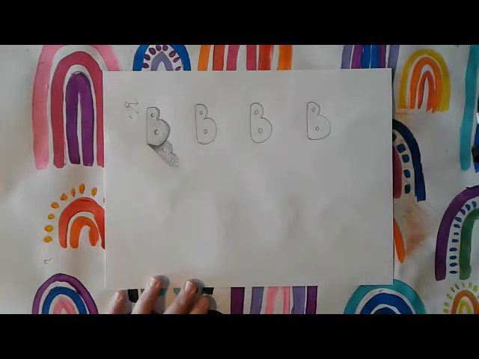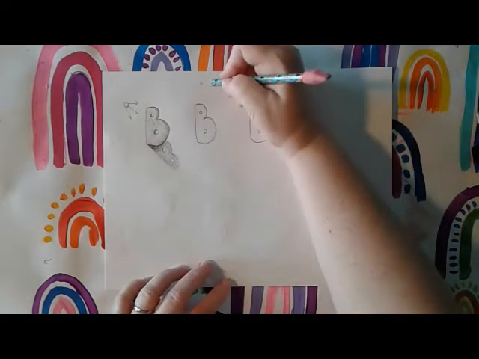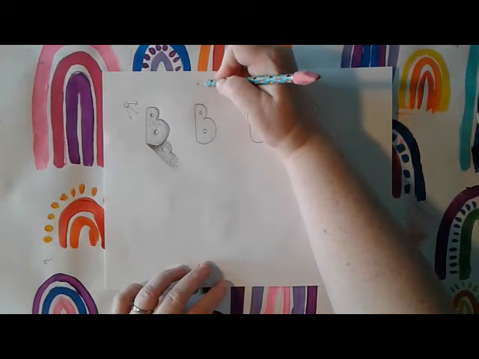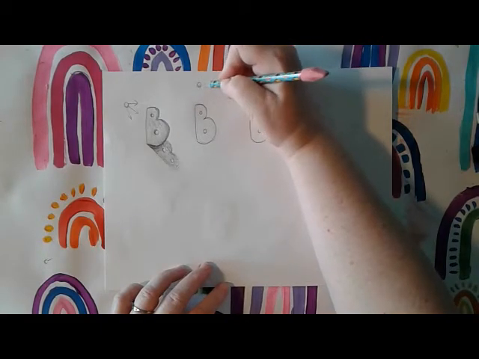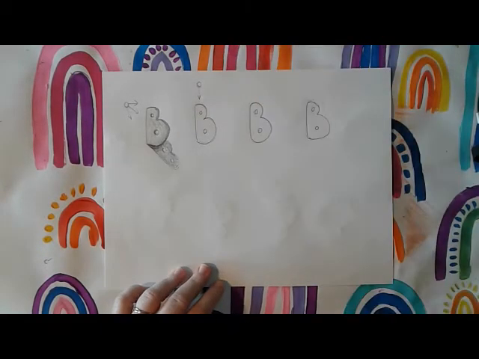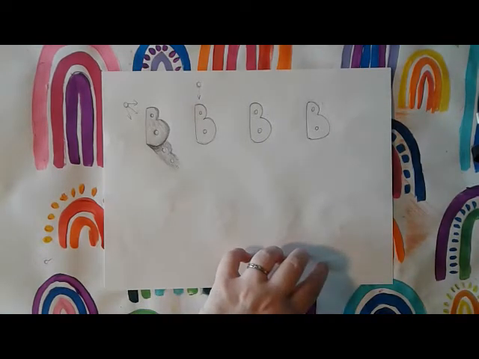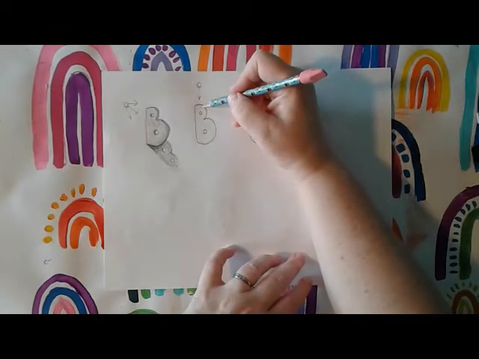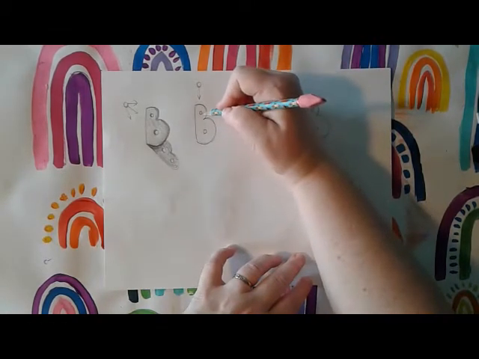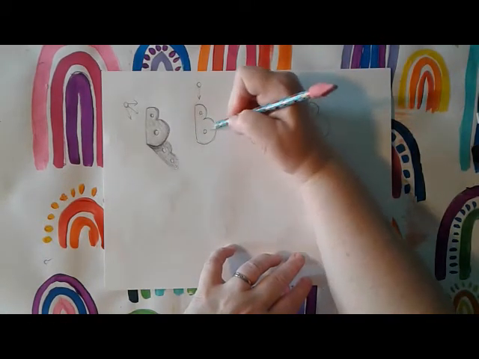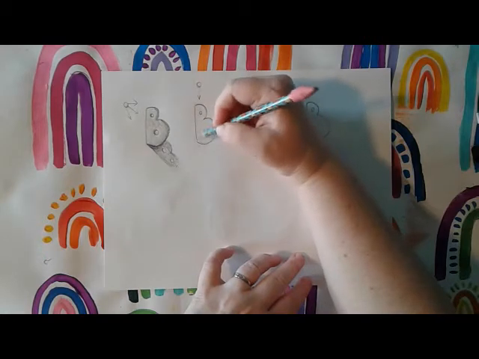Just like that. All right, for the next one, we're going to do where the light source is right above the object. Just like that. When our light is up above, it's going to hit the top. It's going to hit the bottom of the O, the bottom of this O, and shadow is going to cast at the bottom of the shape.